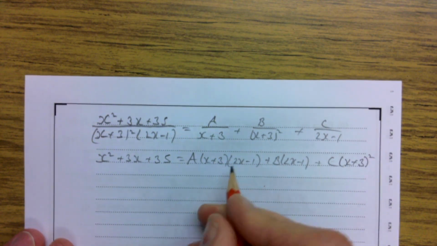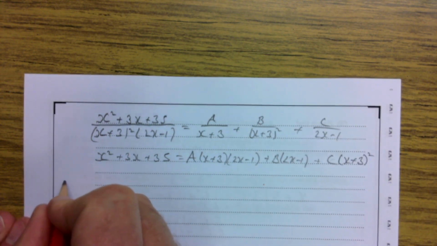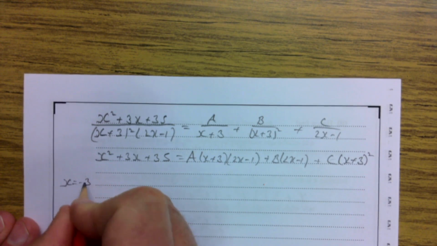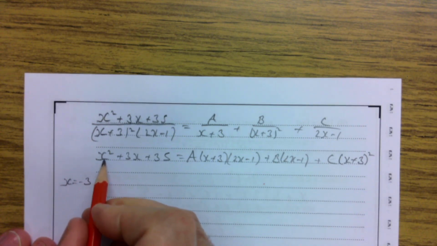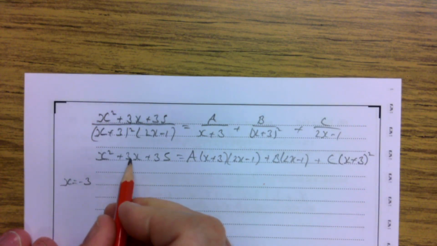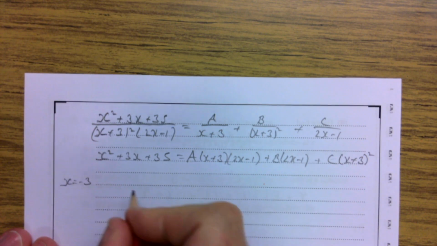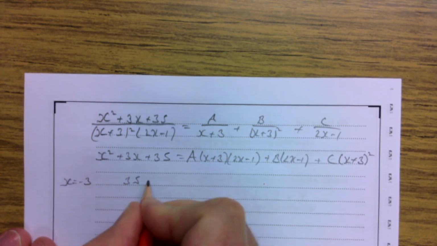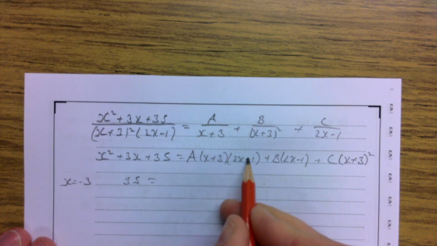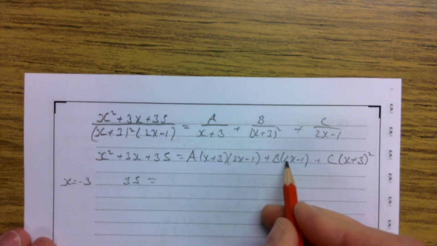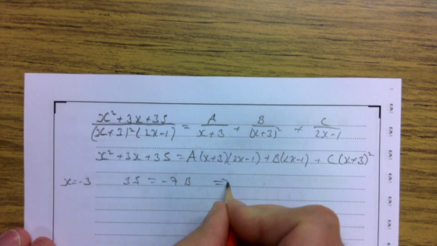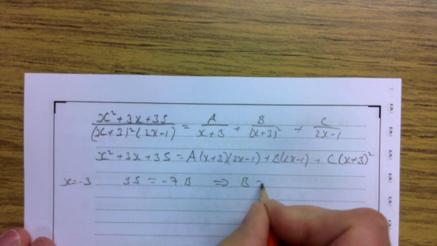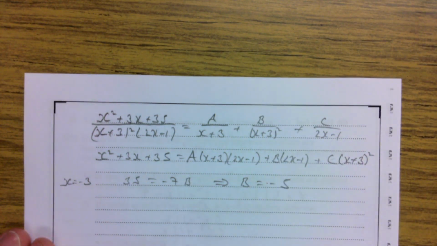So I'm going to first of all let x equal minus 3. If I let x equal minus 3, I get 9 minus 9. So I just get 35. And obviously letting x equal minus 3 means this disappears, and minus 3 here, so I get minus 7b. So that gives me then b is minus 5.